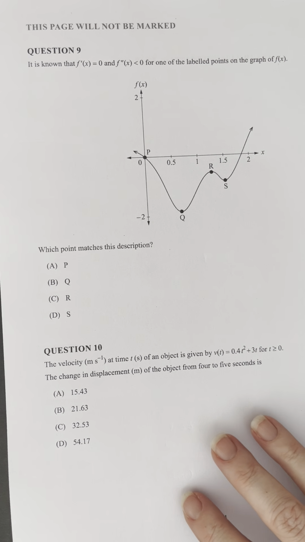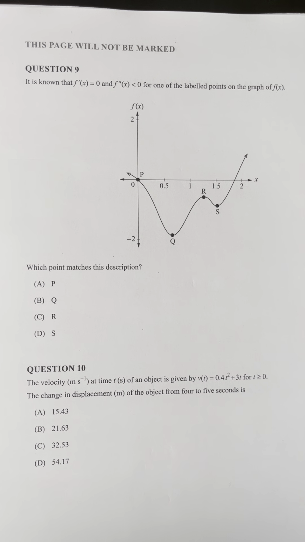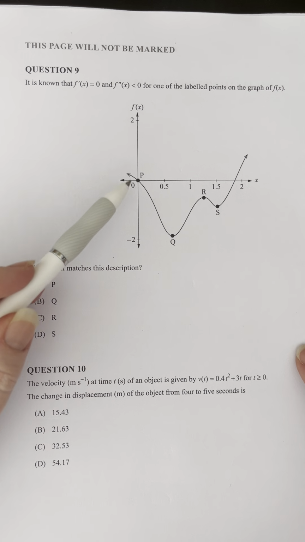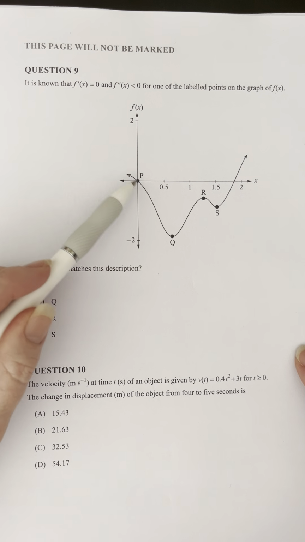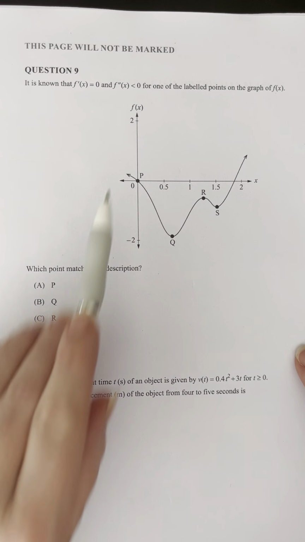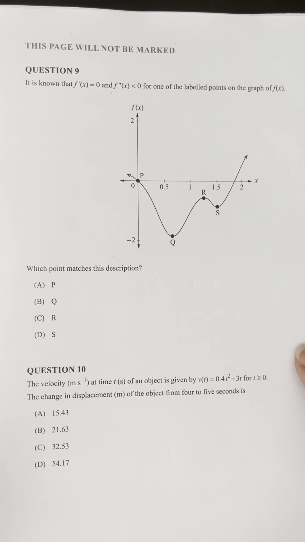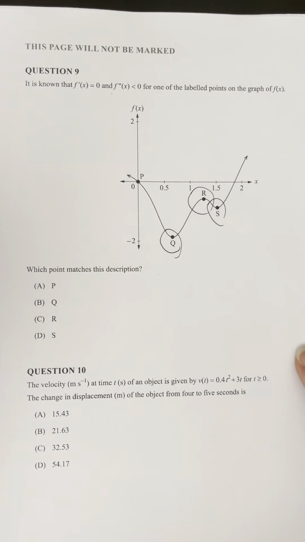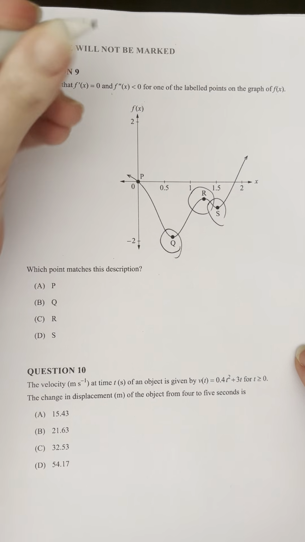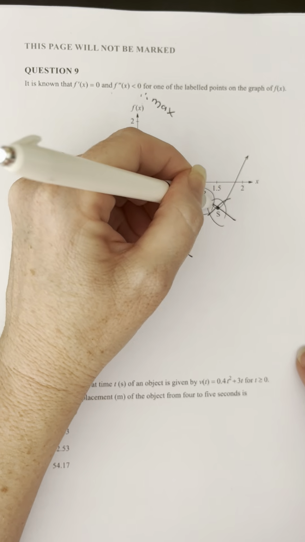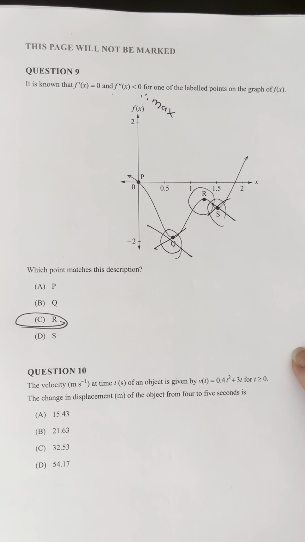Then we are on to question 9, where we have a graph given to us, and we are told a couple of things. We know that f dash x equals 0, so we're looking for a stationary point. So we've got these three here. This could be an inflection point, so it could be included, but it also tells us that f double dash x is less than 0. So that means it's not going to be an inflection point. We're now down to these 3 that it could be. The one that's less than 0 means that it is going to be a maximum. So obviously that's out because it's a minimum, that's out because it's a minimum, and we are left with R.